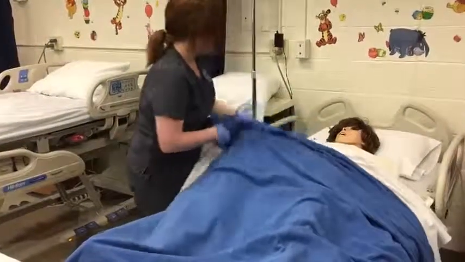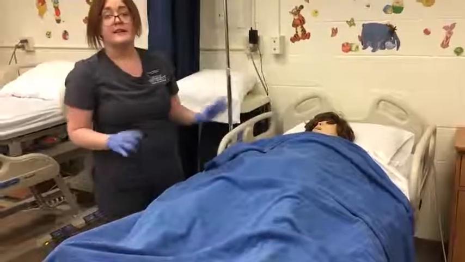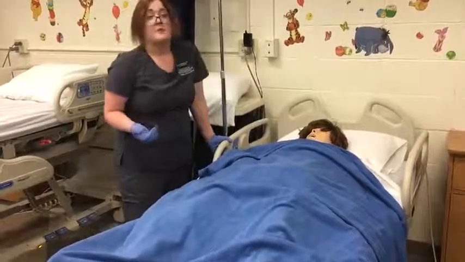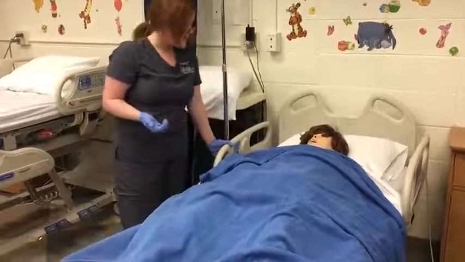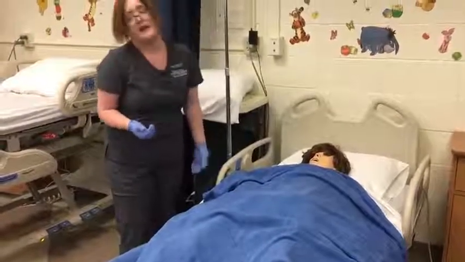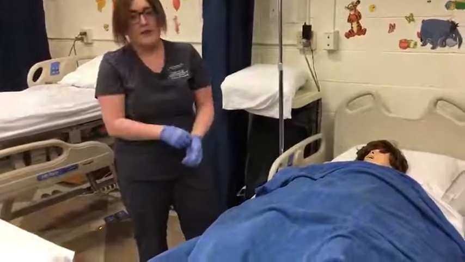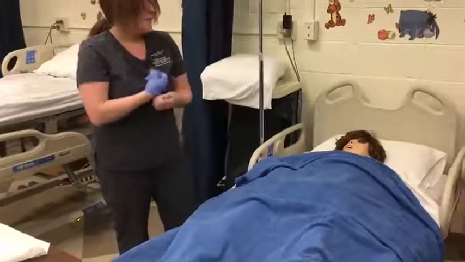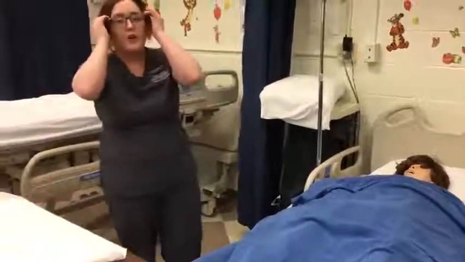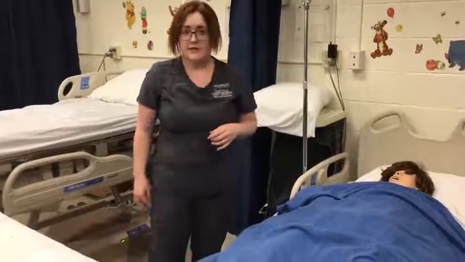Get her all covered back up again. I'm going to make sure that she doesn't need any more help or assistance before I leave the room. I'm going to put her bed into a low position for safety, make sure her call light is within reach and the bed is locked. And then I'm going to document the size of the catheter that I inserted, the initial void, including the color, odor, and amount, and how the patient tolerated the procedure.